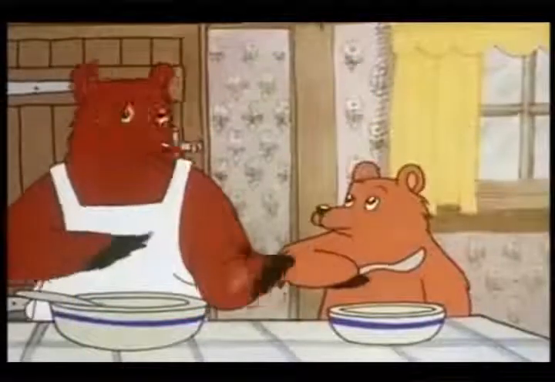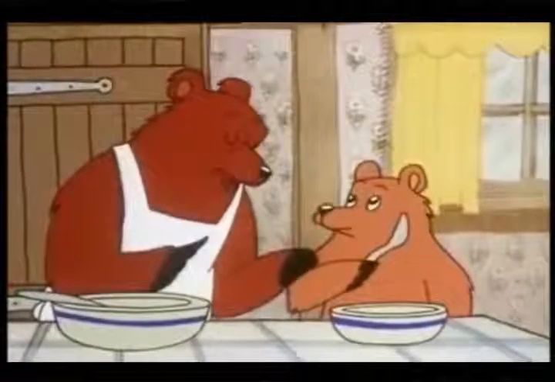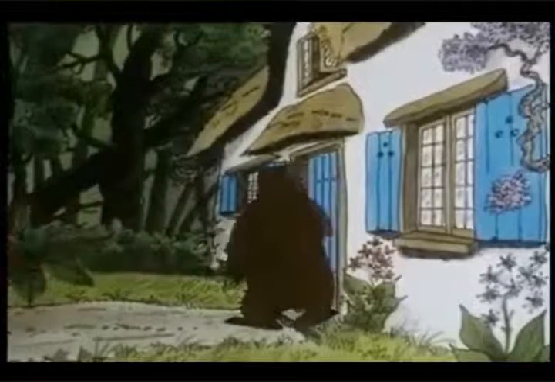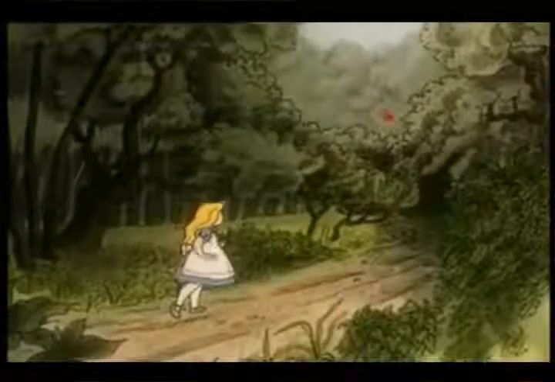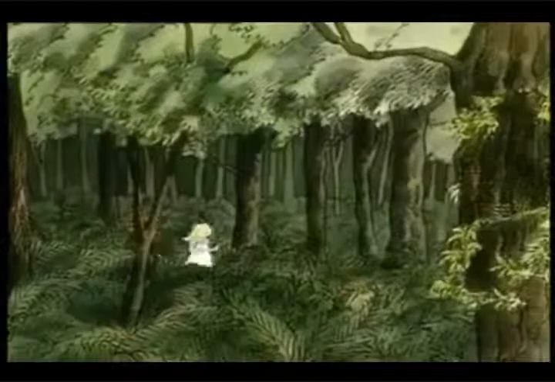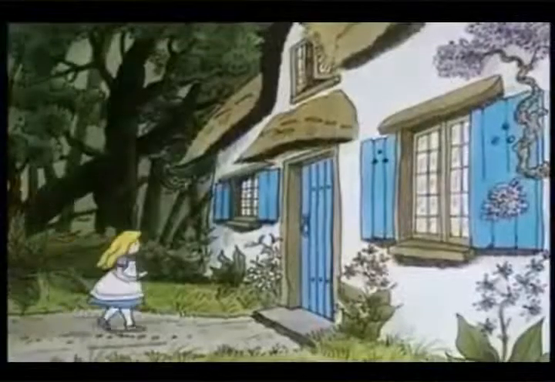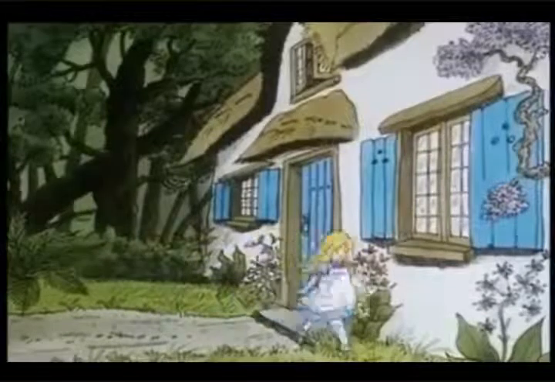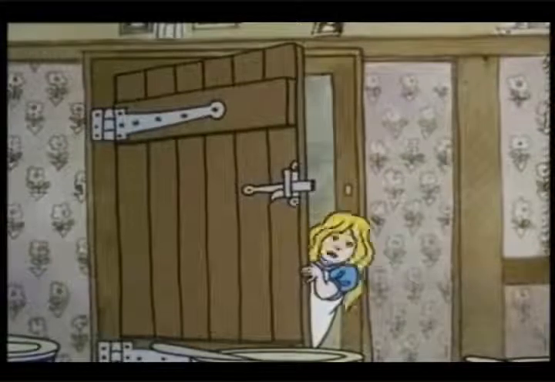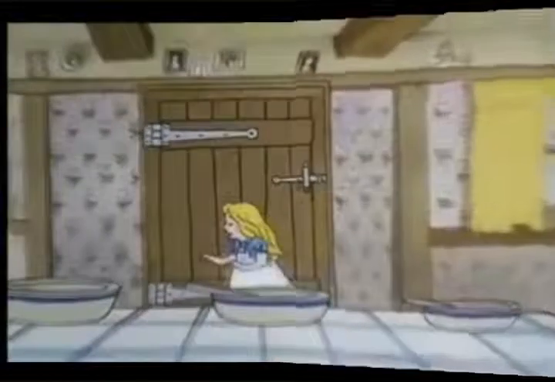Come along, said Mummy Bear. This porridge is far too hot. We'll take a little walk before breakfast. Goldilocks, seeing the balloon floating over the trees, started off down the path towards it. Very soon she came across the bear's cottage. "Hello, is anyone at home?" said Goldilocks. Finding herself inside.